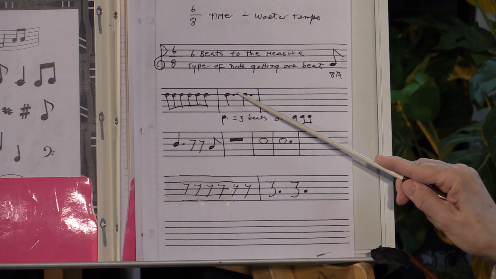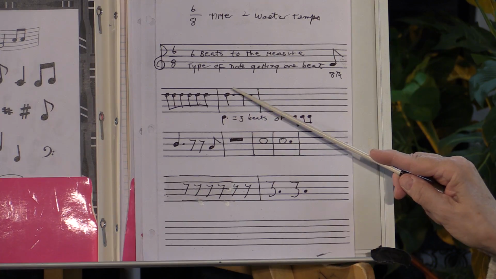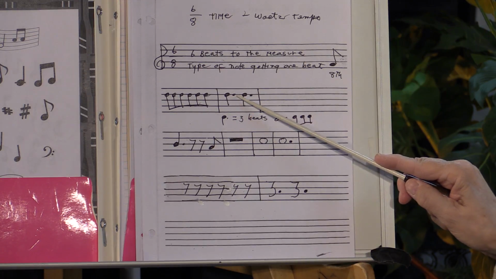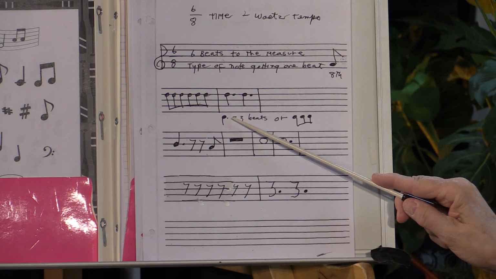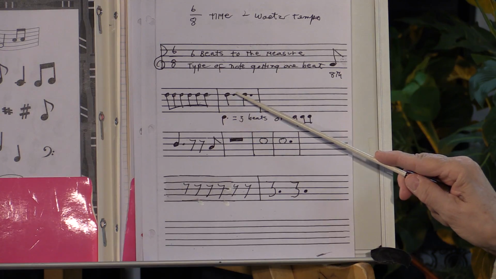Now, a dotted quarter is worth 3 beats. How come? A quarter can be divided into 2 8th notes. Or you can take a quarter and make an extra 8th note out of it with a dot, because the dot makes the note worth half of what its original value is, and that half is another 8th.